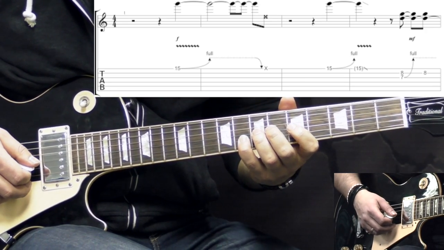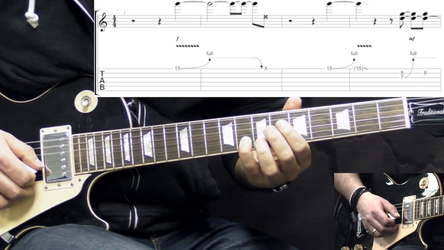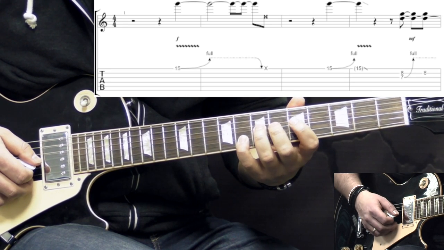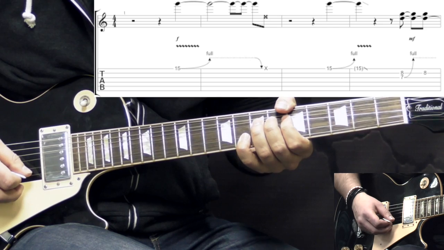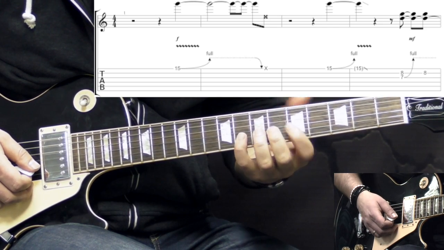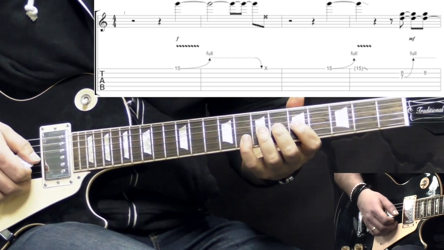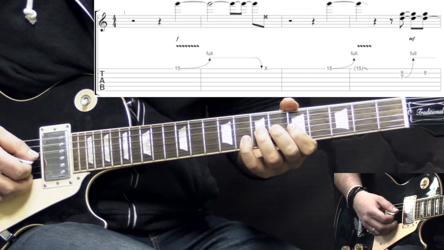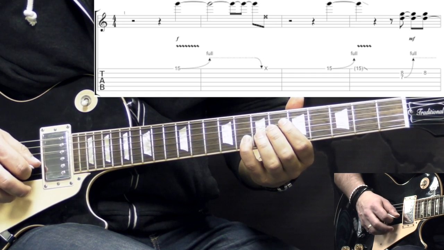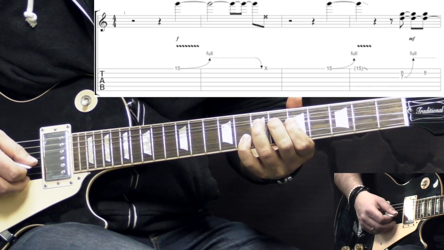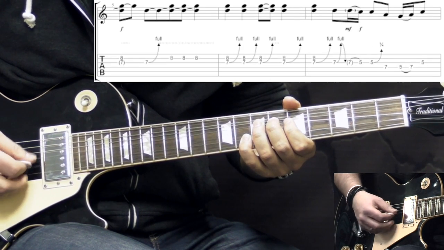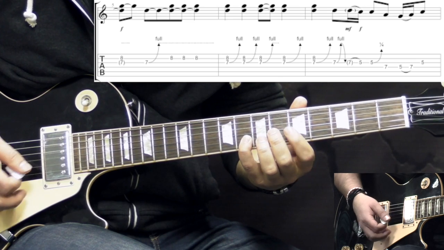Okay, so here what we do, we are fretting the B string at the 8th fret, while at the same time bending the G string at the 7th fret. Okay, so that's creating this sound. Now the first two bends, we start off with the bend, and then we pick the B string twice. Then we play the bend again, and then we pick the B string 3 times.